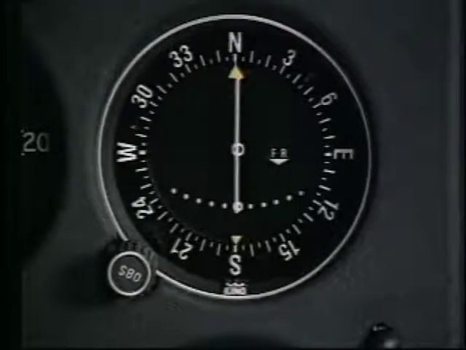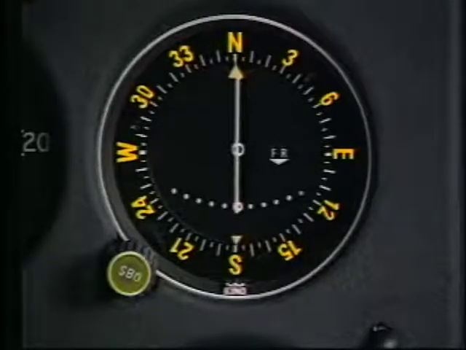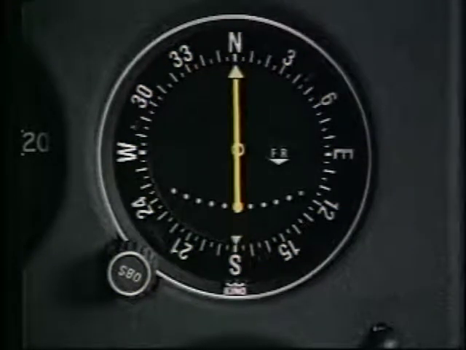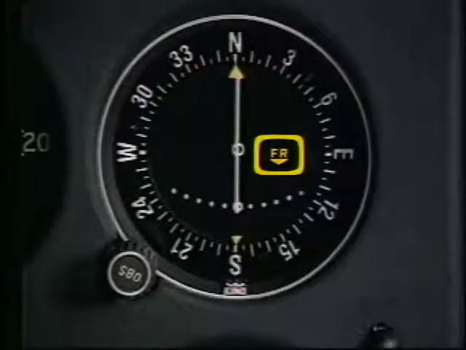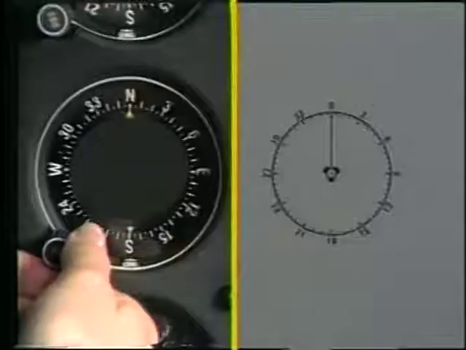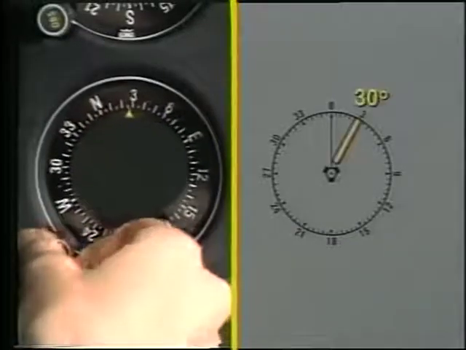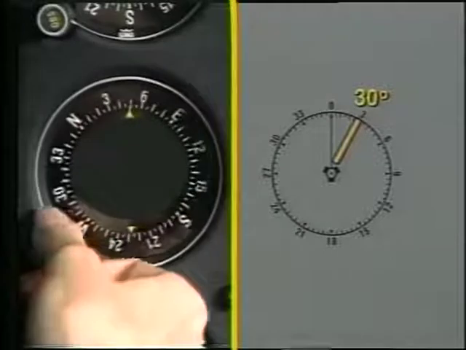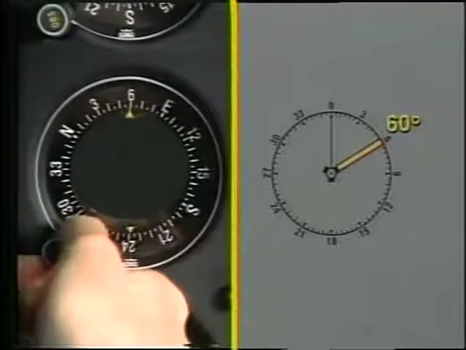This visual display has three components. They are the course selector, the course deviation indicator, and the to from indicator. The course selector, also known as the omni-bearing selector, or OBS, allows you to set the desired course. The numbers and tick marks on the VOR indicator ring correspond with the numbers on the compass rose of a sectional chart.